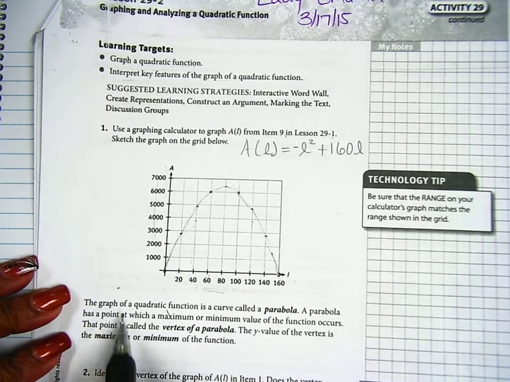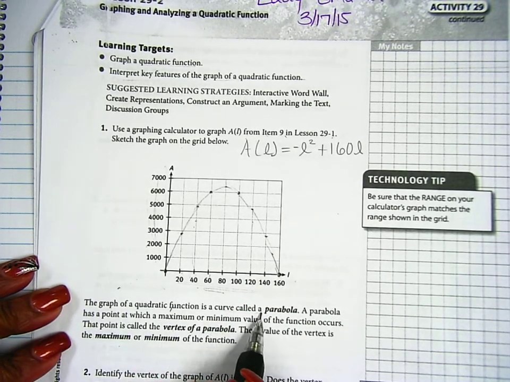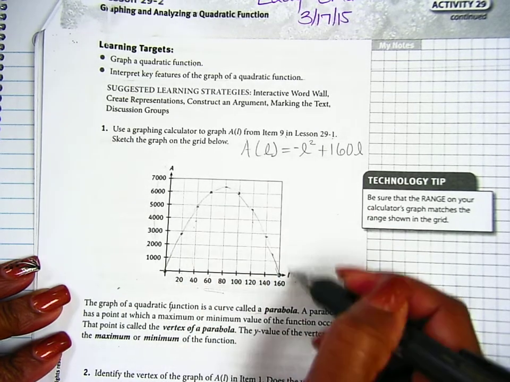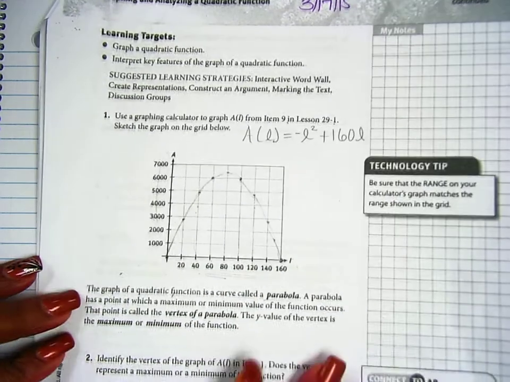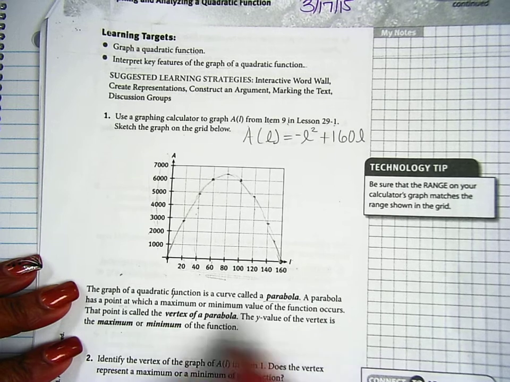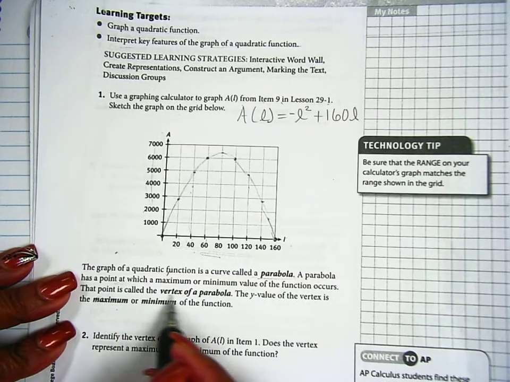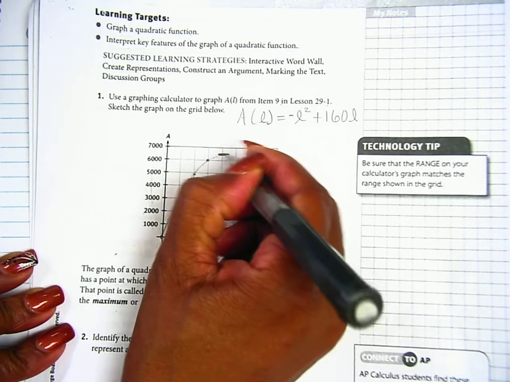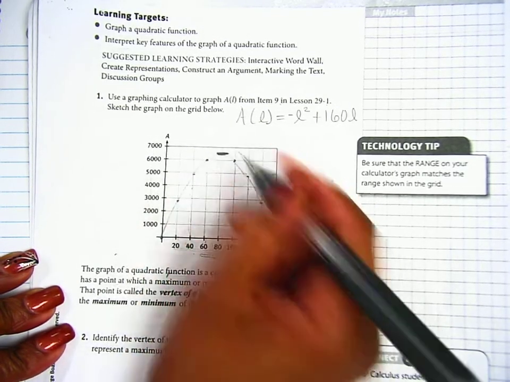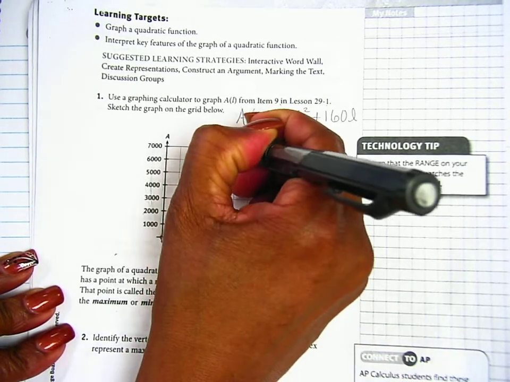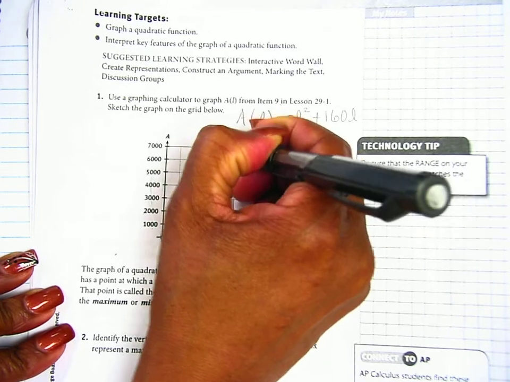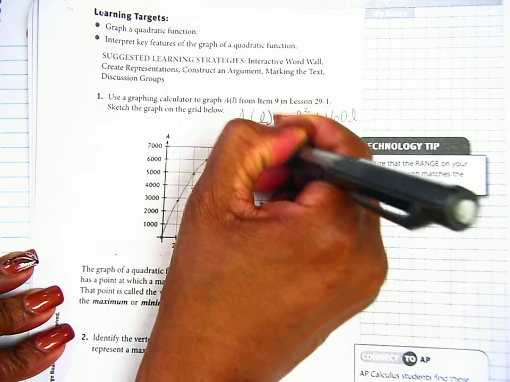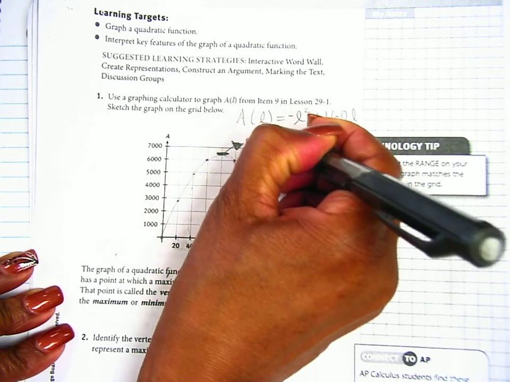Here it explains that the graph of the quadratic function is a curve called parabola. So this curve, it's not a line. You see it has a curve, so it's a parabola. And it explains to you what a parabola is. It said that point is called the vertex of the parabola. It's talking about here, wherever it's the maximum or minimum. In this case, this is your maximum. It's the highest point. So this is my maximum.